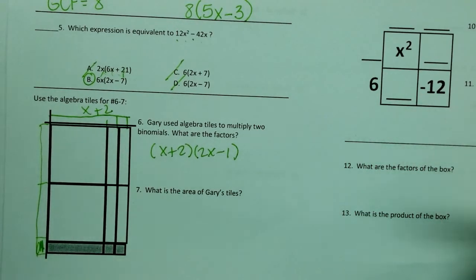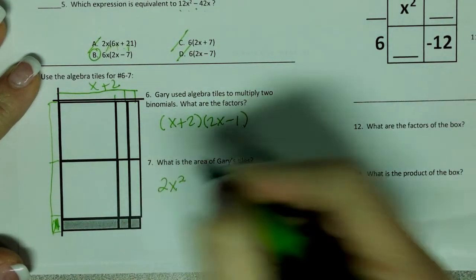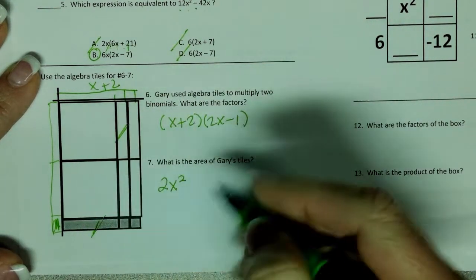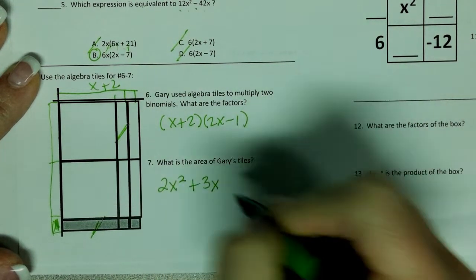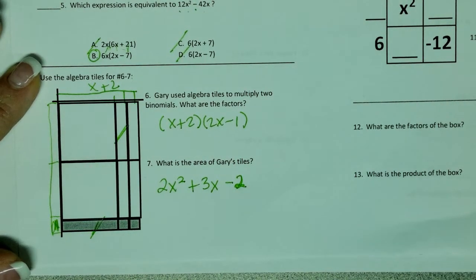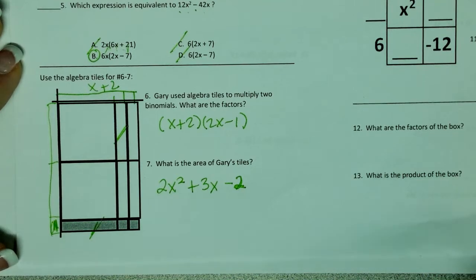So the area of Gary's tiles: if the factors are on the outside, the area is on the inside. So how many x squareds? 2x squared. Plus 4x. Well, 3x, because this and this are going to zero out. So we're left with plus 3x and minus 2. Very good. So that's just about counting the tiles. Pretty easy? You see it? Okay. Ready for number 8?